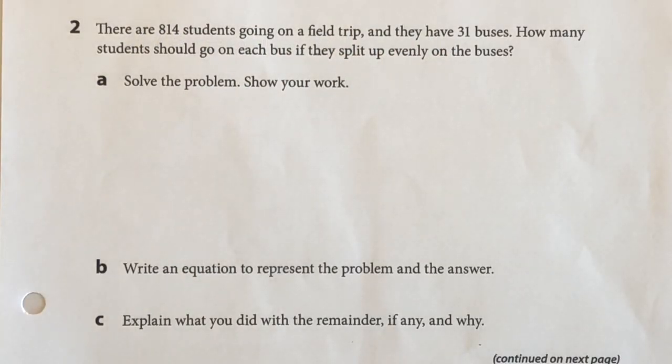The second problem we're going to practice is that there are 814 students going on a field trip and they have 31 buses. How many students should go on each bus if they split up evenly on the buses? So we're going to do the same thing, solve the problem, showing our work. We're going to write an equation to represent the problem, and we're going to explain what we did with the remainder if we did anything.